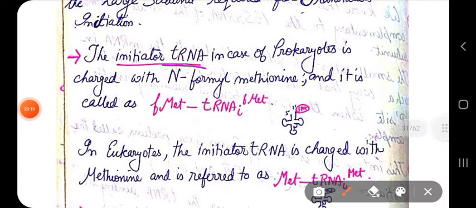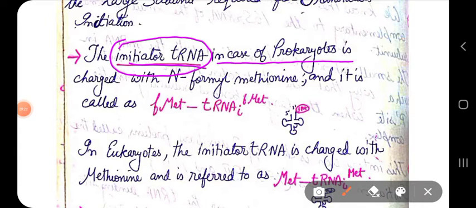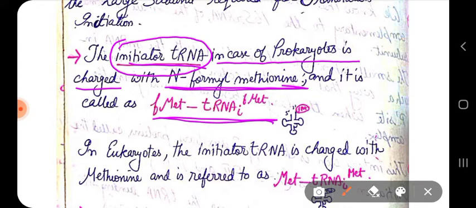Well, the initiator tRNA that I was talking about, in the case of prokaryotes, is charged with N-formyl methionine. So the amino acid which attaches to the initiator tRNA is called N-formyl methionine, and we write it this way: fMet-tRNAi. fMet means formyl methionine, dash tRNAi, i for initiator tRNA. In the above we write fMet, that means formyl methionine. This is the way we name the initiator tRNA.